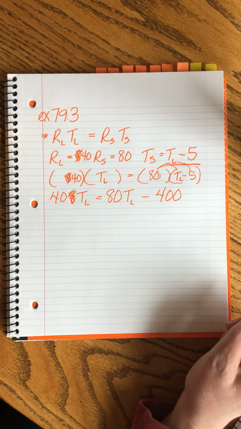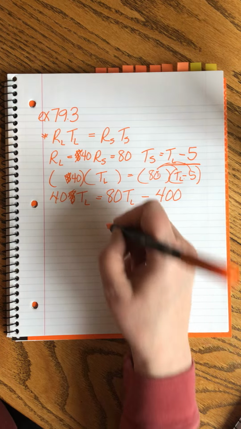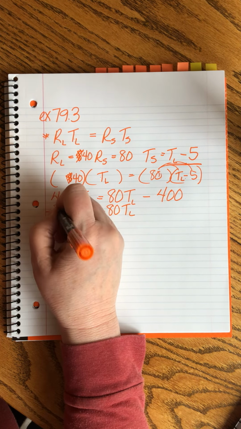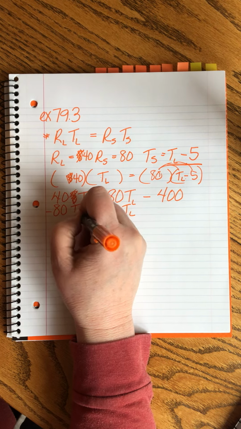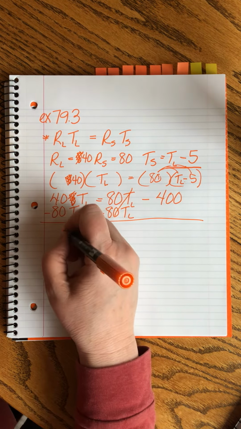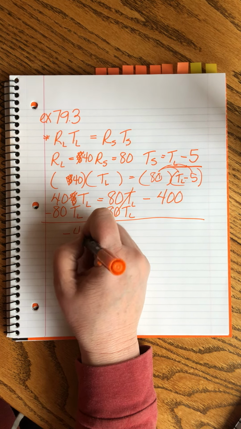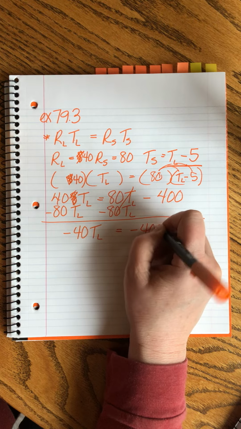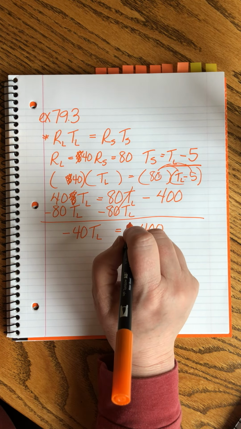All right, so even though it's gonna make a negative number, let's subtract the 80 T sub L. And that will give us minus 40 T sub L equals minus 400. Oh boy, I feel good about that though.